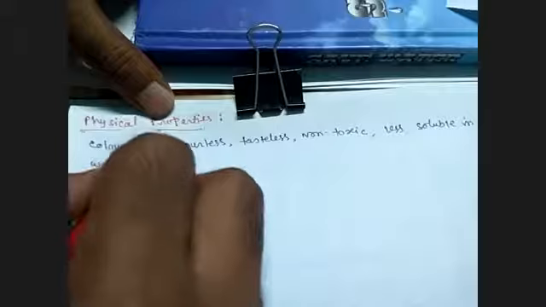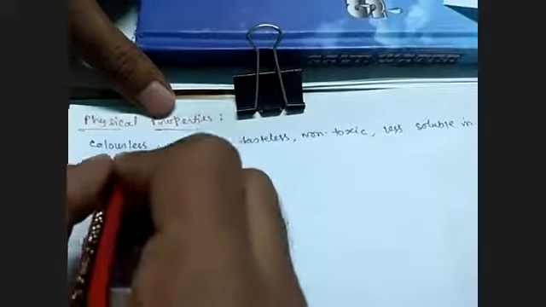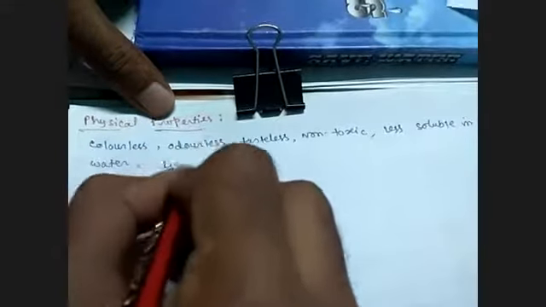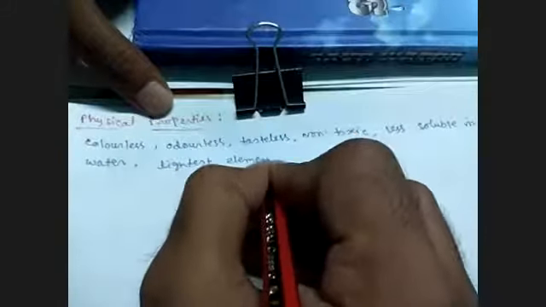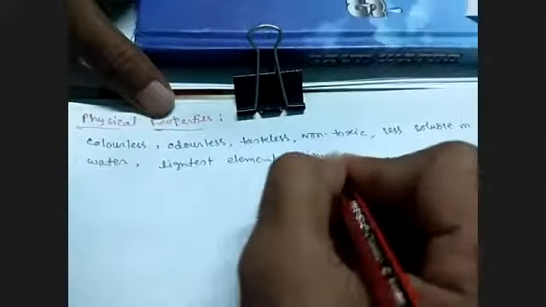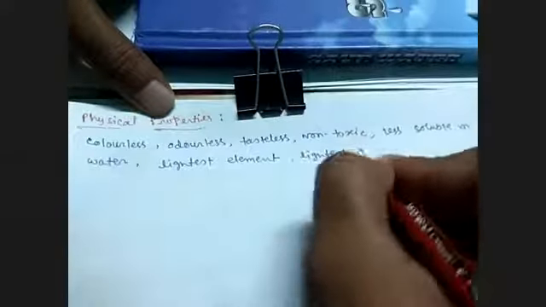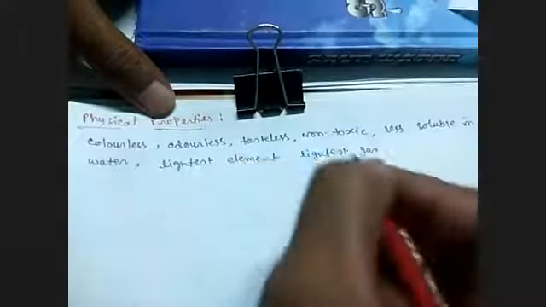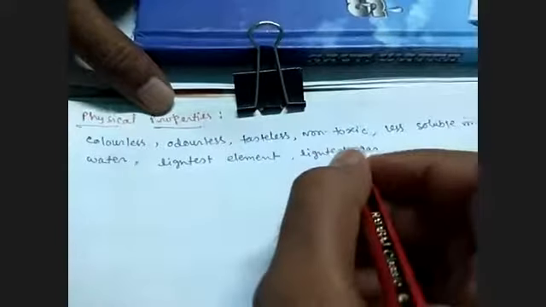It is the lightest element, and in gaseous form it is the lightest gas.